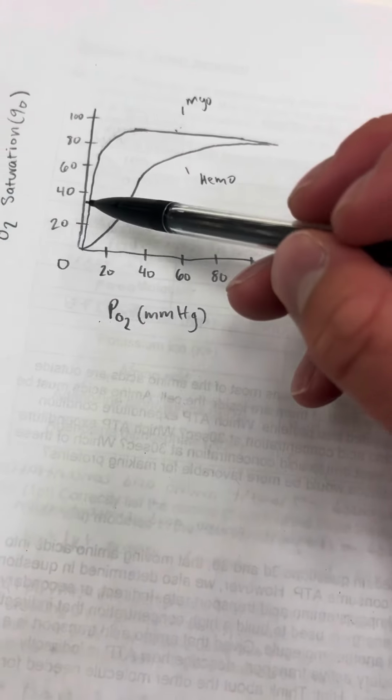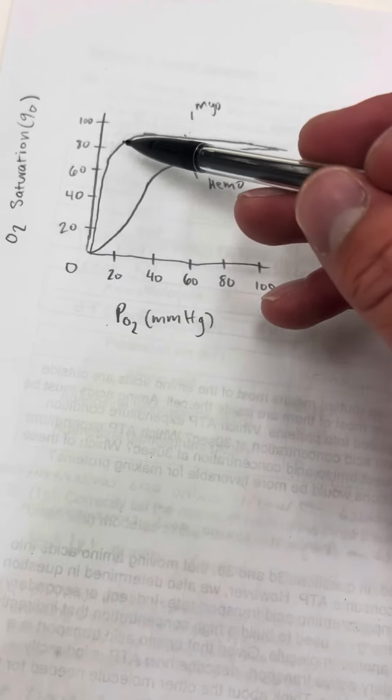That's why when you look at this curve, it's not necessarily an S. It doesn't have much of a rise. It has a very steep rise. That's because there's a lot of oxygen available in the muscles at all times for movement, no matter what.